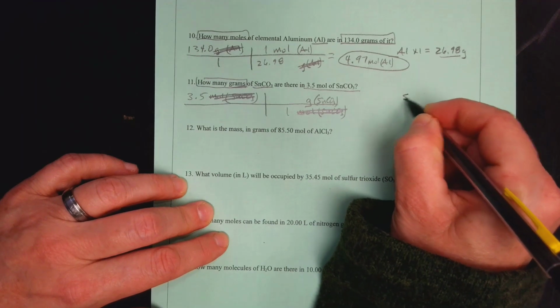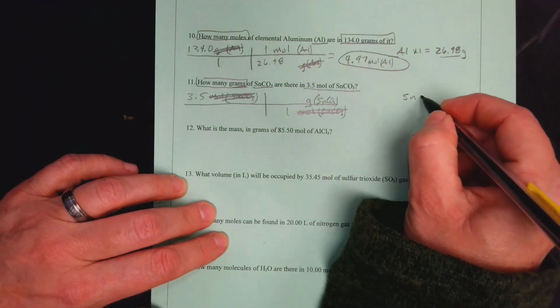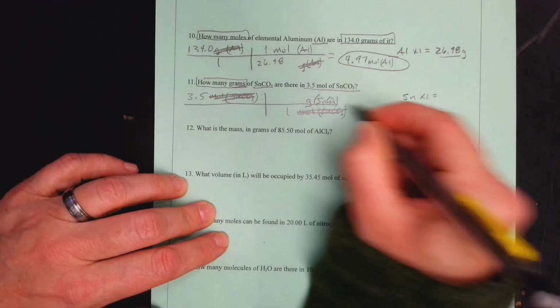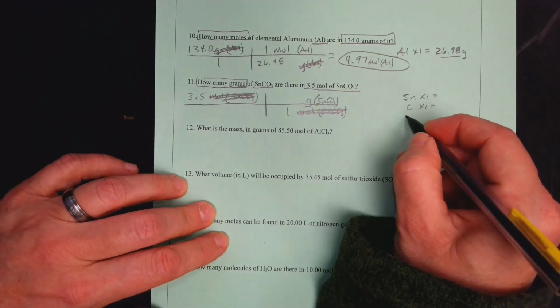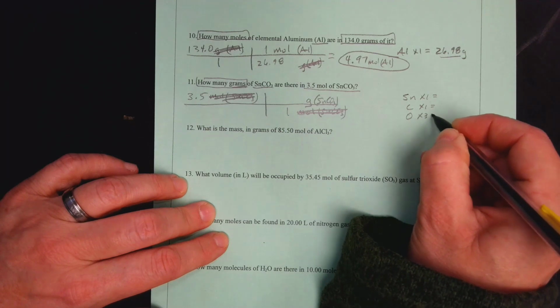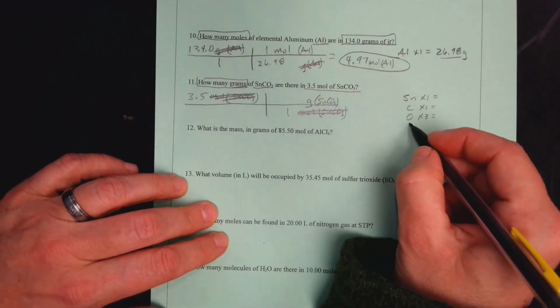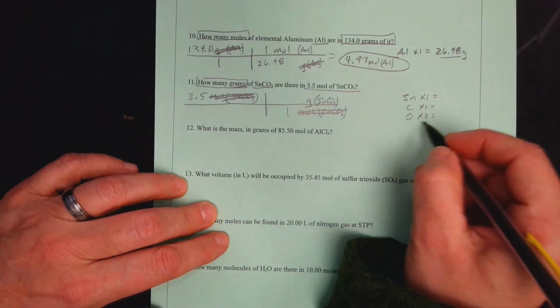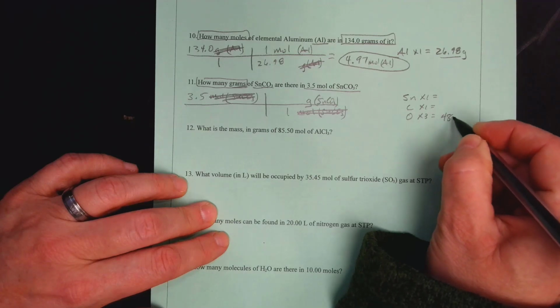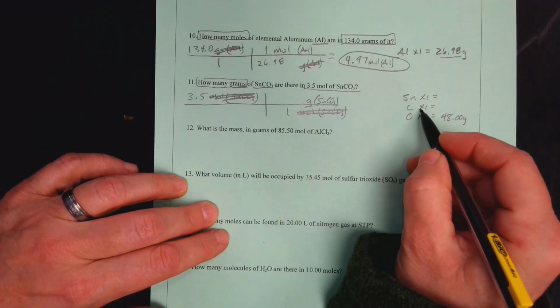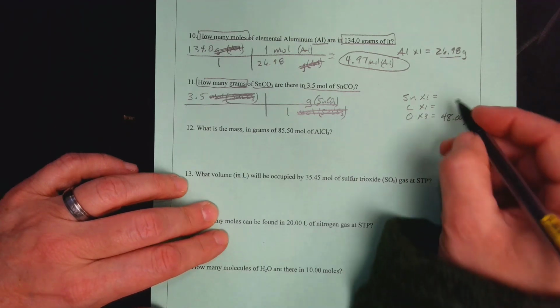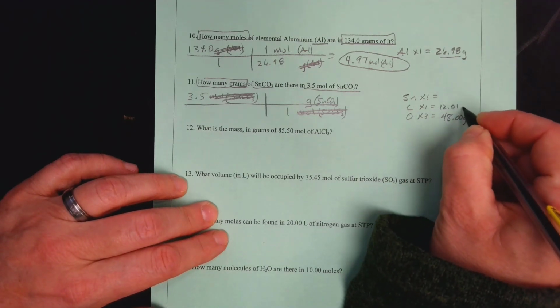I have to take a second to determine what I have here. So I've got Sn, which is the chemical symbol for tin. I've got 1 of those. I've got carbon, 1 of those. And I've got oxygen, and I've got 3 of those. Well, I know that the atomic mass of oxygen is 16, times 3 is going to be 48.00 grams. I know that carbon has an atomic mass of 12.01 grams.